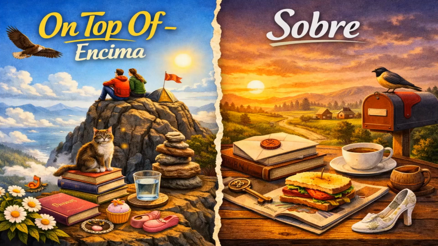On, sobre. Or encima de. There are variations, but that is a story for another time. But anything on top of something is either sobre or, physically on top of it, encima de.